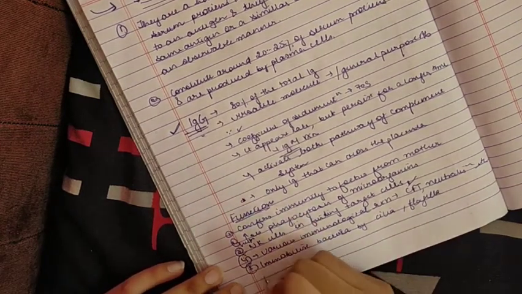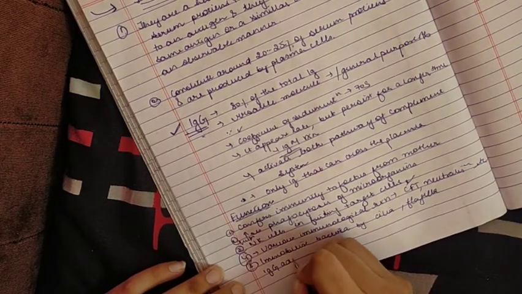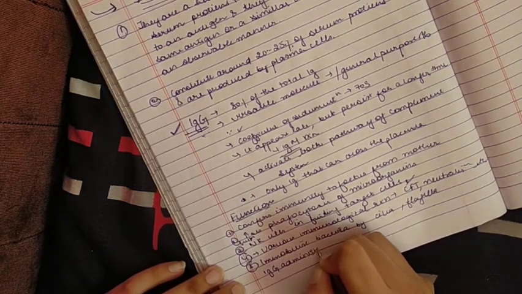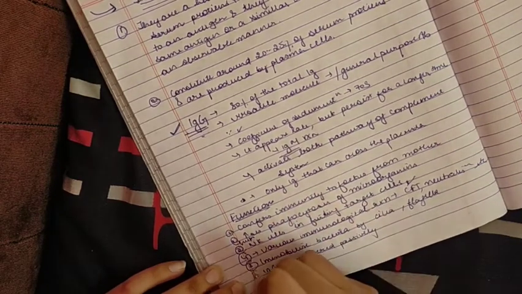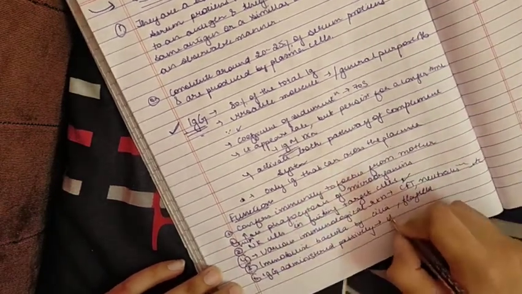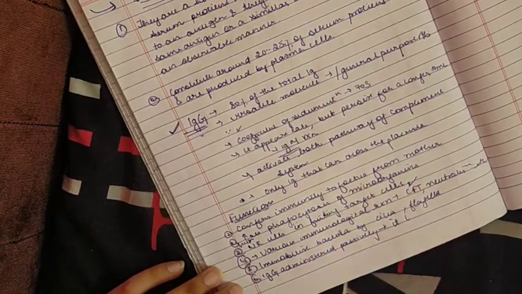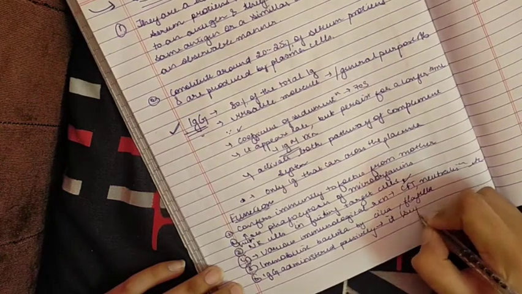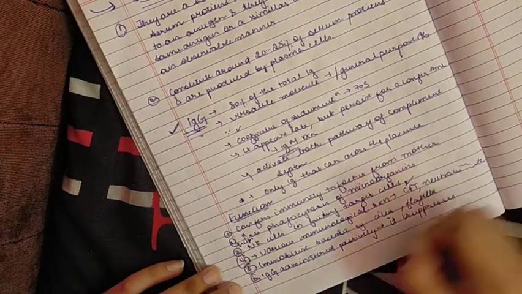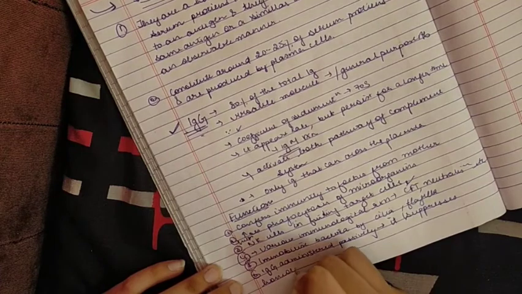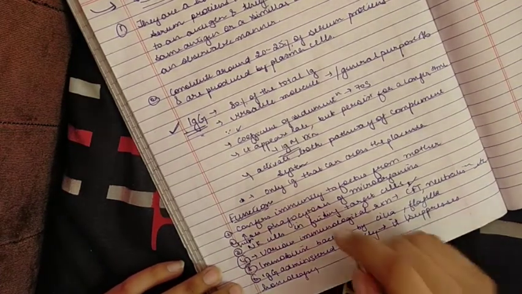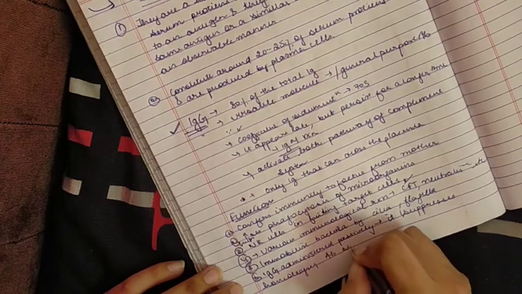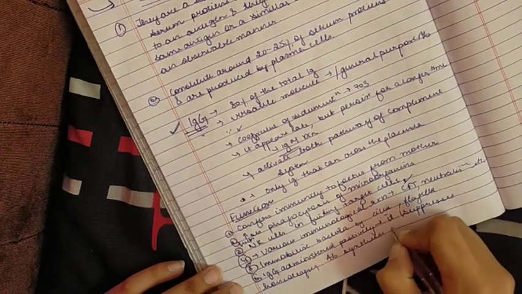So when IgG is administered passively, it suppresses homologous antibody synthesis by a feedback process.